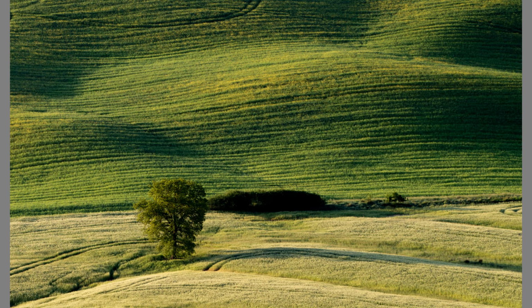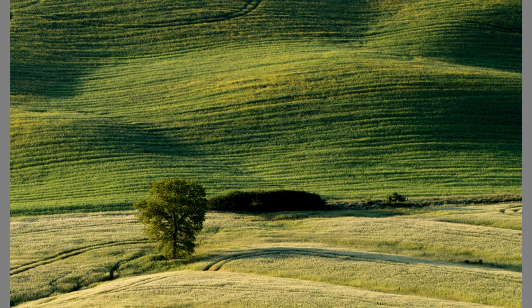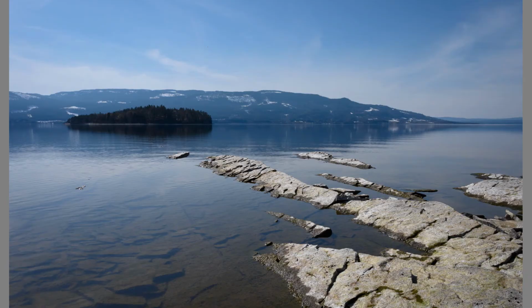But now if I center the tree, it doesn't look as good. It feels unnatural looking at the photo this way. So by placing the tree on the left third, it's much more pleasing to look at. Here's another example. These rocks are leading the eyes from the right side onto the island on the left side. So this is an example of asymmetrical balance.